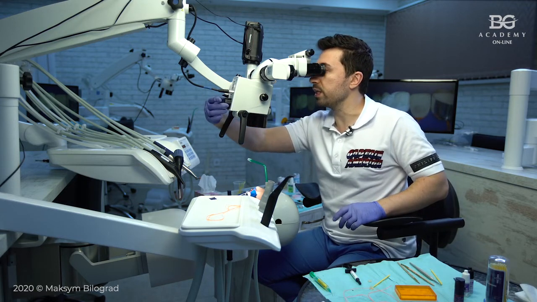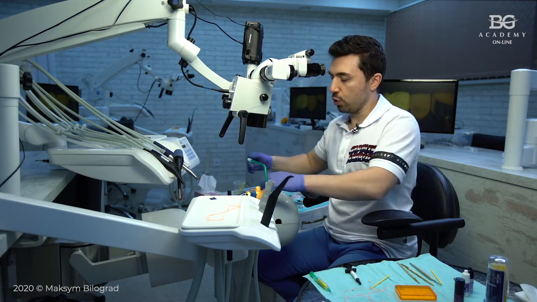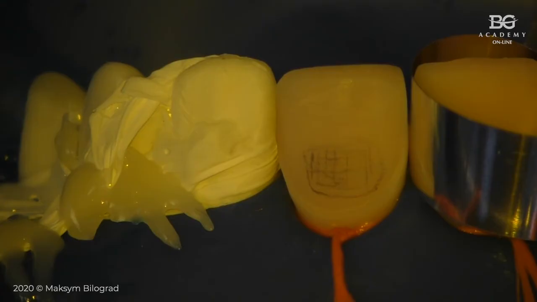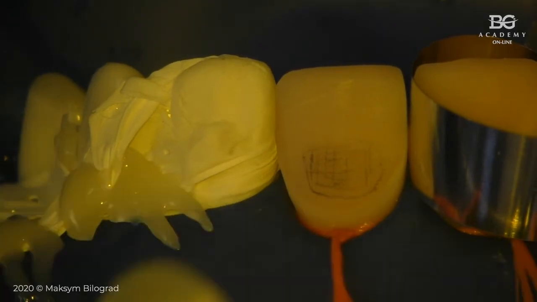So I'm using now a brush, and I will put adhesive both on the tooth surface, filling surface, or exposed dentin surface, or if it was an all-enamel case, I will use bonding agent. We have to. So we'll put some bonding agent on the tooth surface, and also I will take my veneer from ethanol. I will dry my veneer from ethanol.